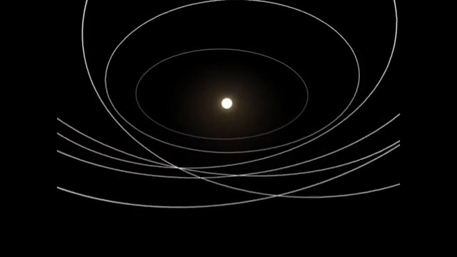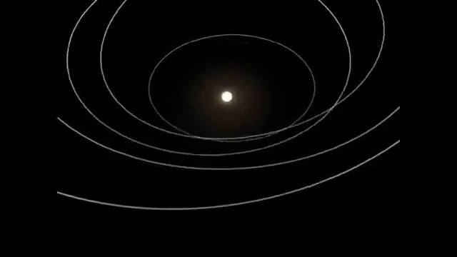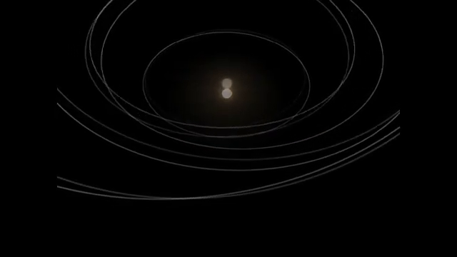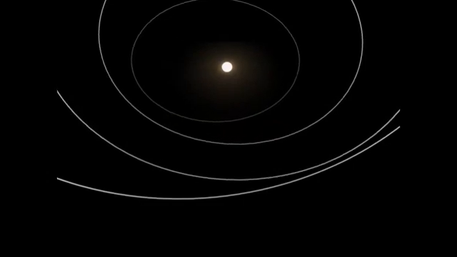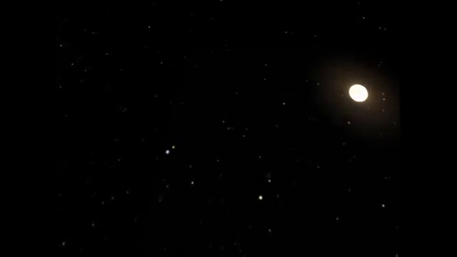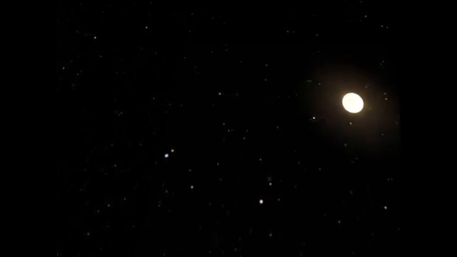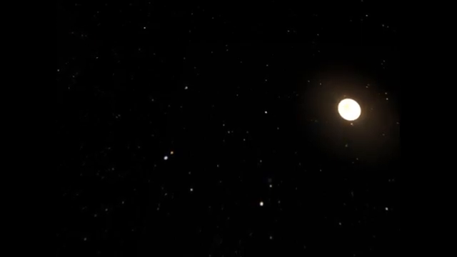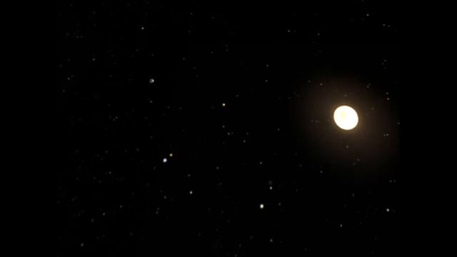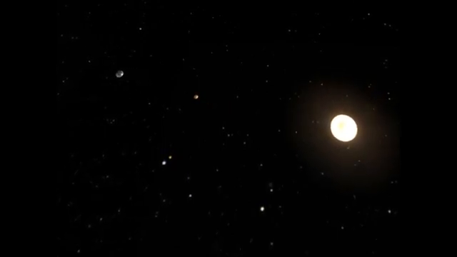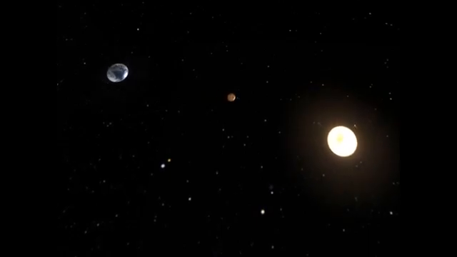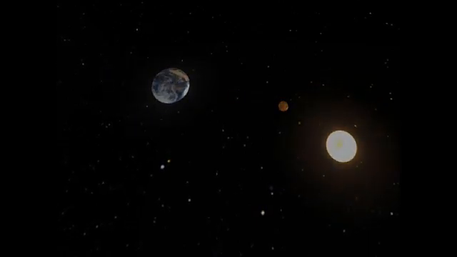Then the system evolves until it reaches some stable configuration. And after 10 to the 8 years, terrestrial planets are formed. Okay, that's all. Thank you.